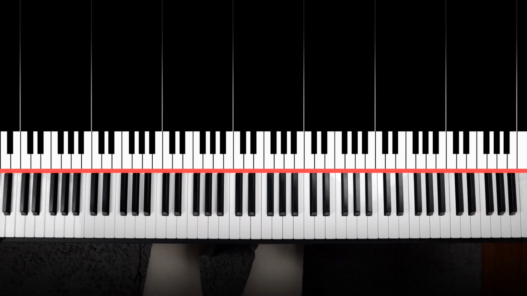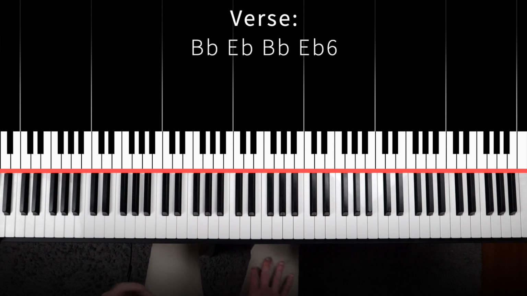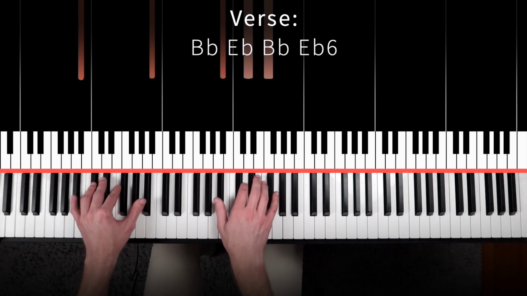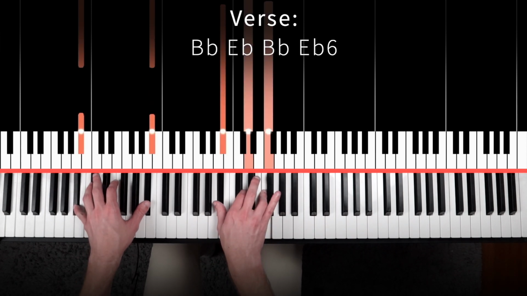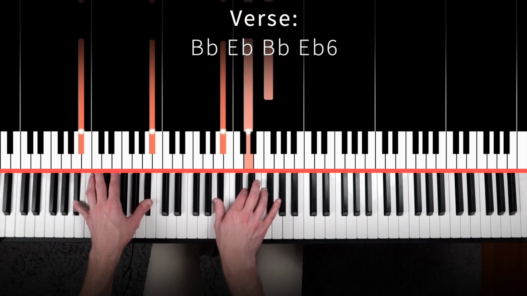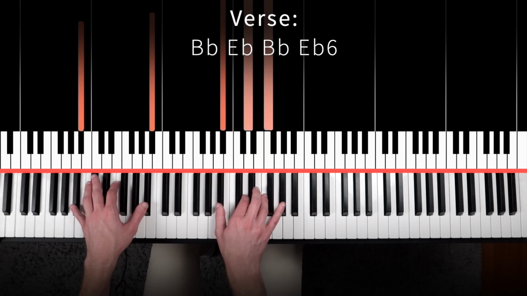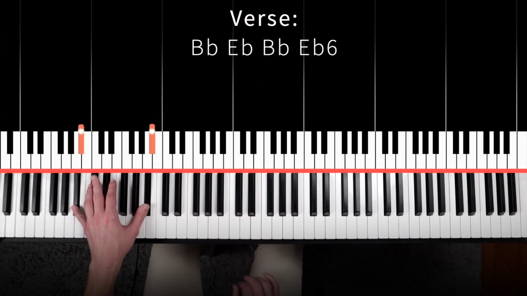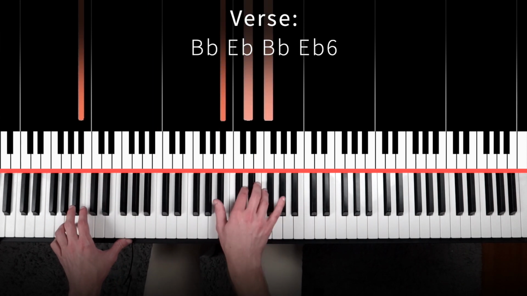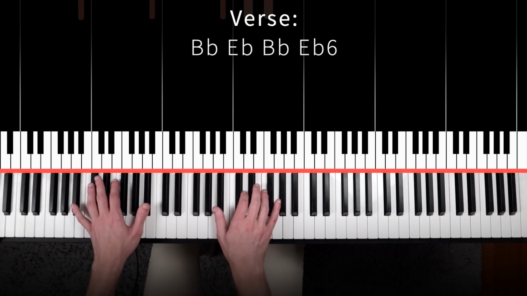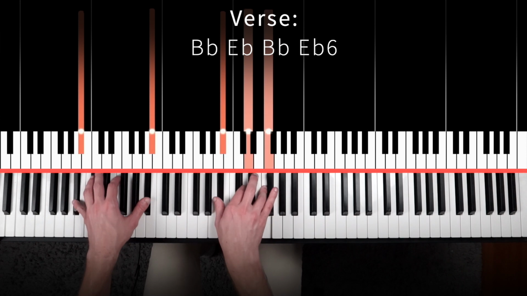Let's get started first with the first verse. So here in the verse, we're really just having two main chords, which are going to be B flat and E flat. So here's going to be our first chord, B flat. We'll play B flats here in the left hand, and then B flat, D, and F here in the right hand. And if you can't reach playing this whole octave here in the left hand, you can just play a single note like this and it'll still sound fine.